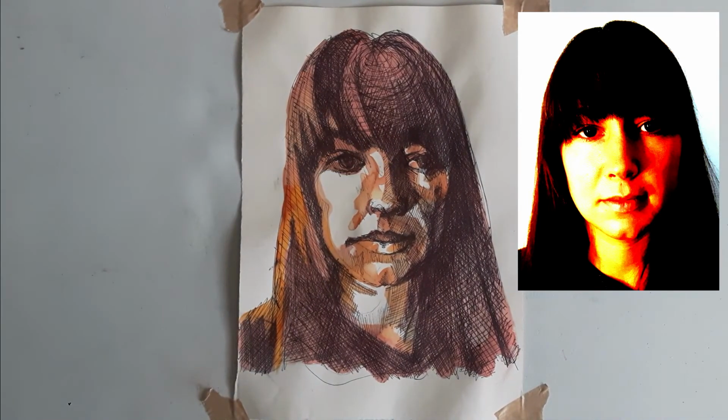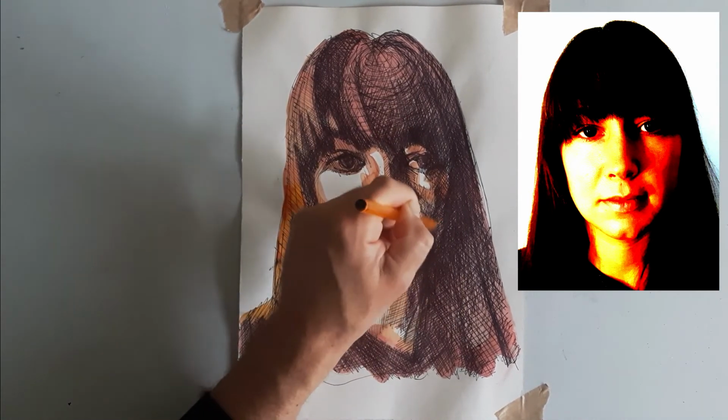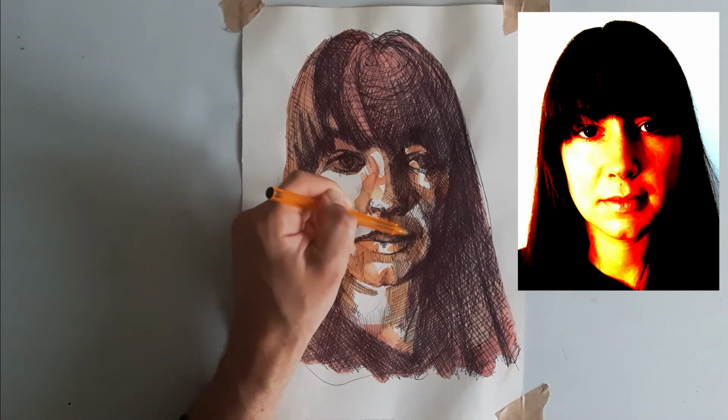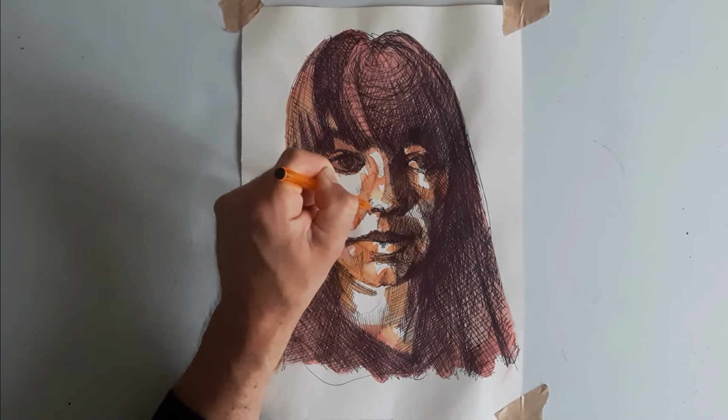However, this drawing here is coming to an end, I would say. I'm not going to do much more on it than this. Again, it's just an experiment.